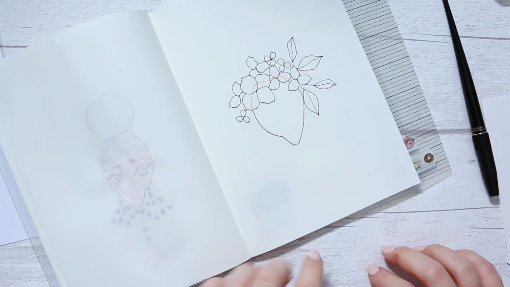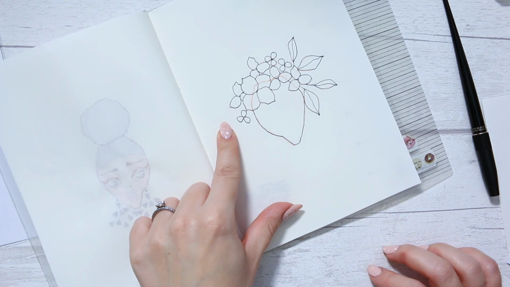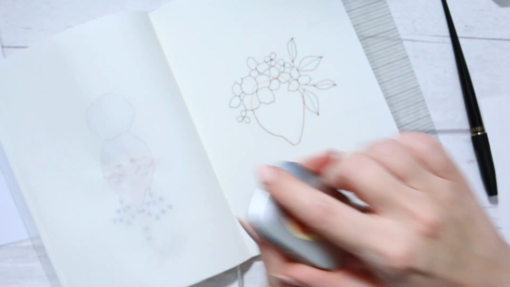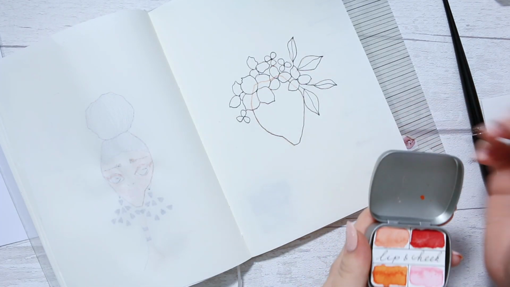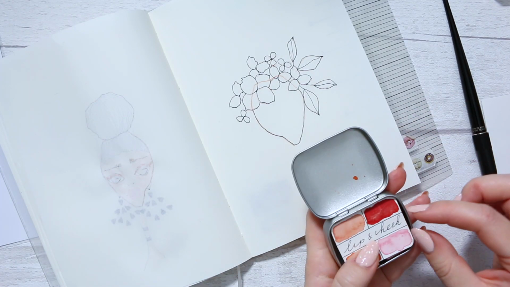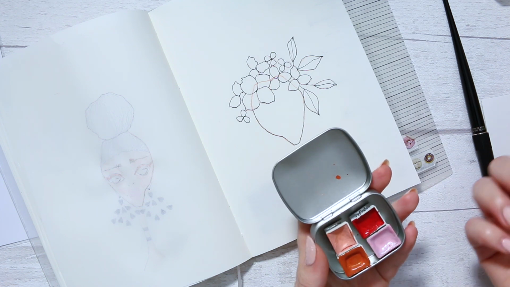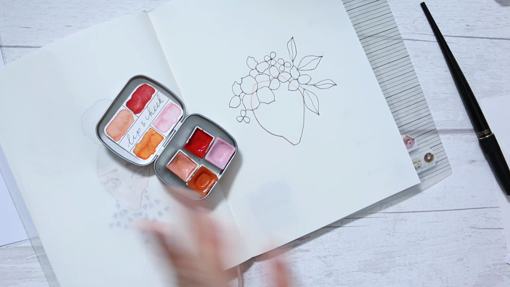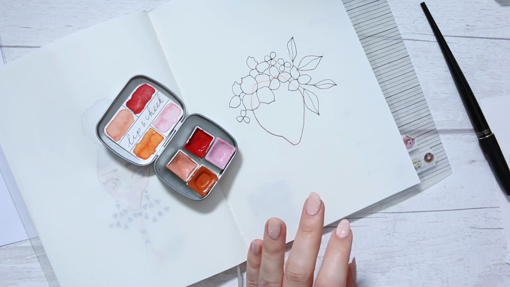Now I am going to grab my watercolors, and I'm not going to use my own set this time because I want to, actually I could do, why not? It's just I feel like I'm constantly using my own watercolors, but alright, I'll do it anyway. I just love them, so why not?